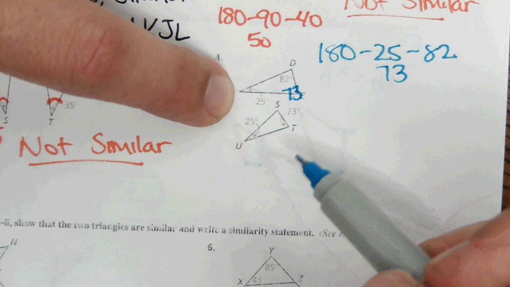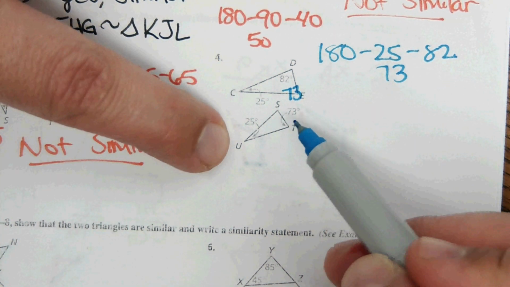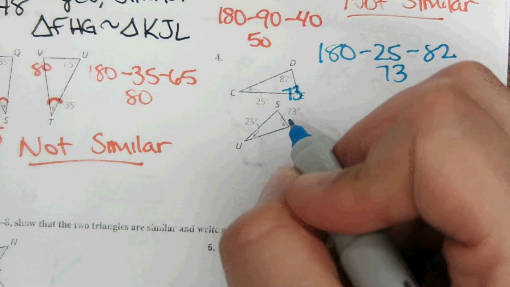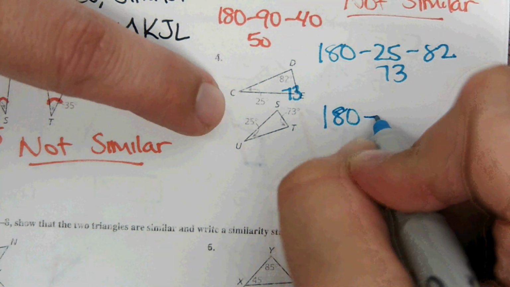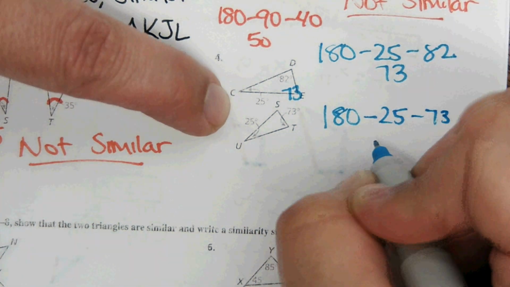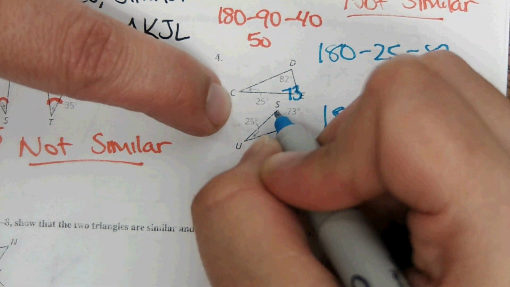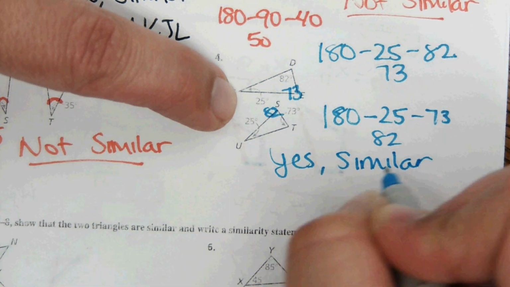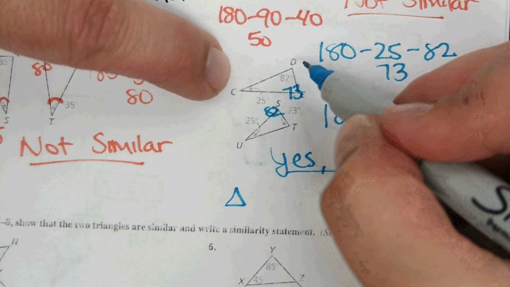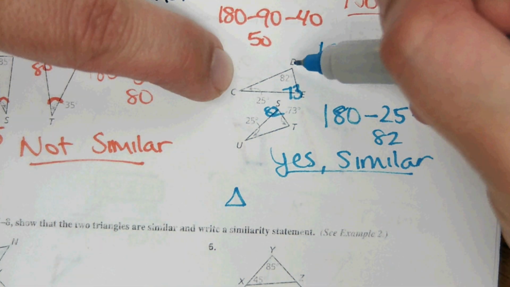That is a good sign. So I have a 25 and a 73 on this one, 25, 73 on this one. Based on the angle similarity, I can already show that they are similar. But just for the sake of understanding the concept, 180 minus 25 minus 73 comes out to 82. So this has to be 82. So yes, all the angles match. Yes, similar.